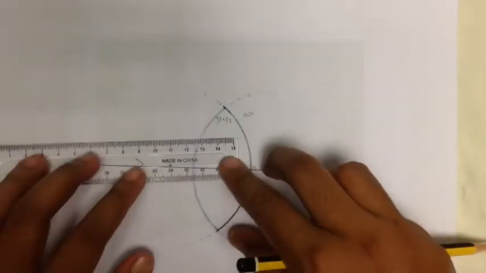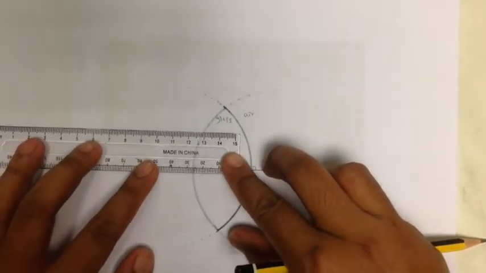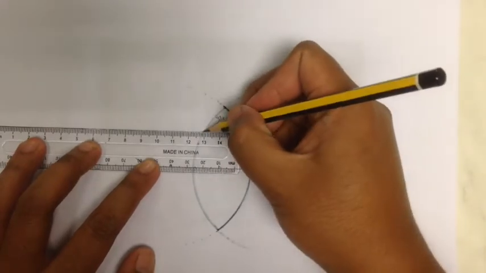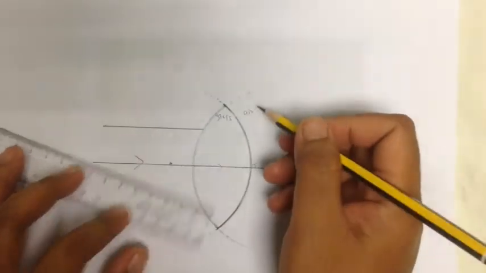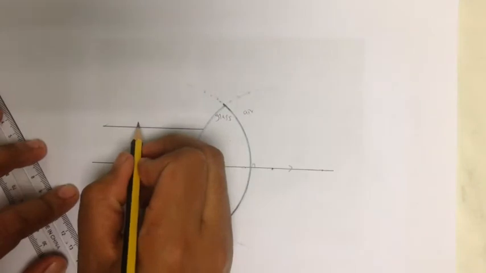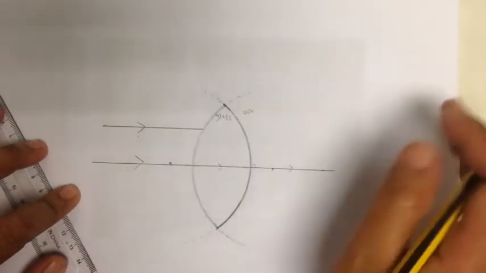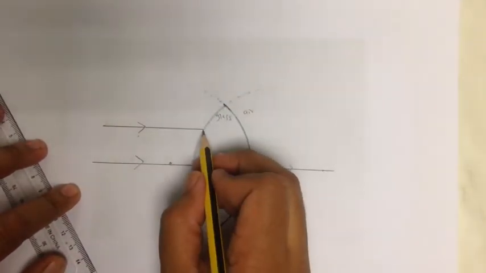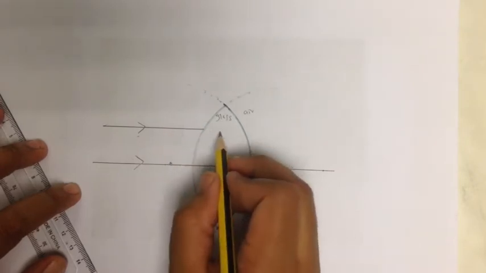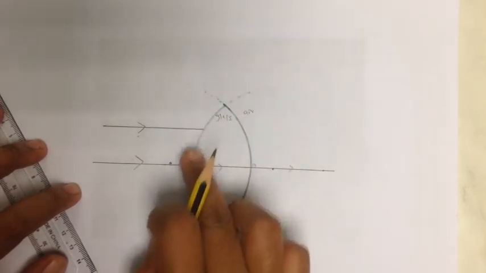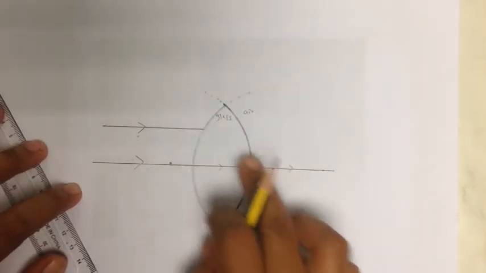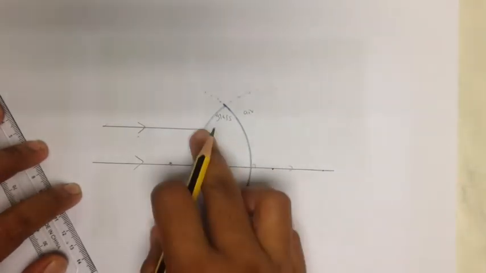Parallel light coming in, so we draw one ray here. Okay, so where will the refracted ray be? To help us, we have to draw a normal line at this point.